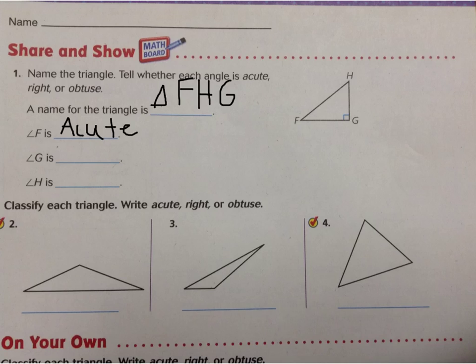Okay, angle G, that would be the angle that has a little square in it right here. If it has a little square in it, we know that that is a right angle. So we can just write the word right. And then angle H is the angle right here. That angle also looks to be an acute angle. So we will write acute.